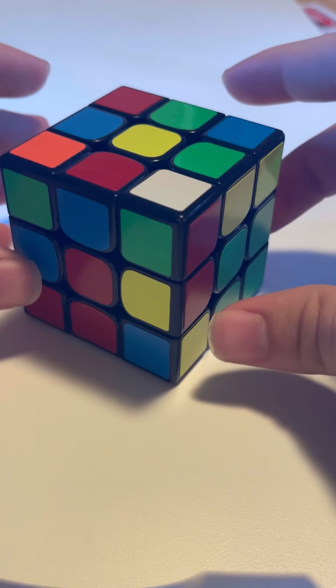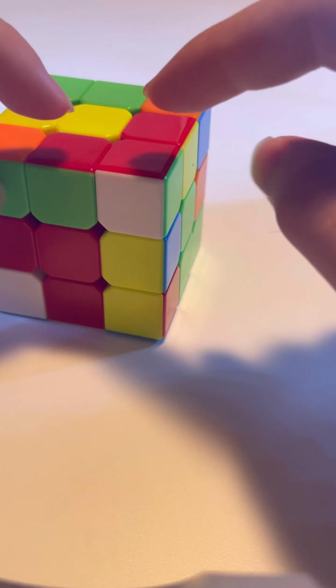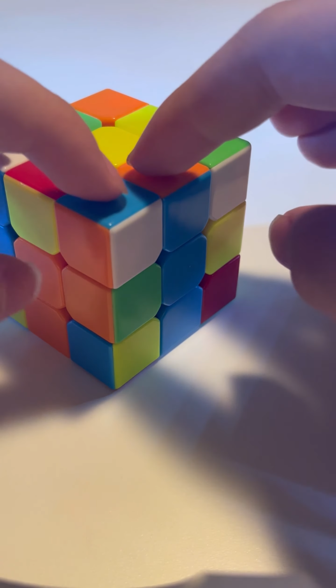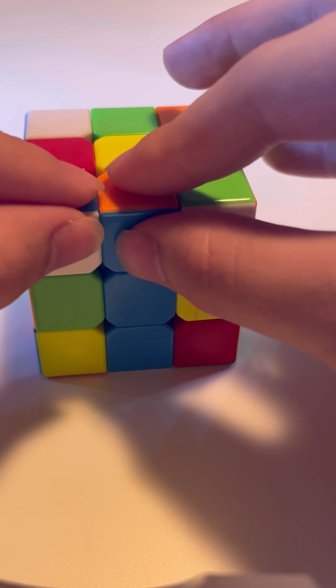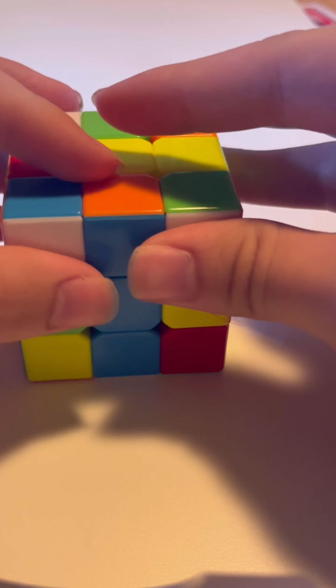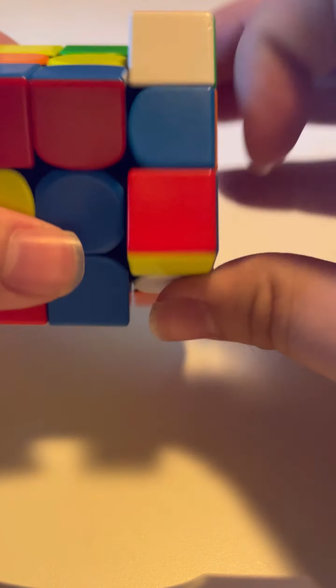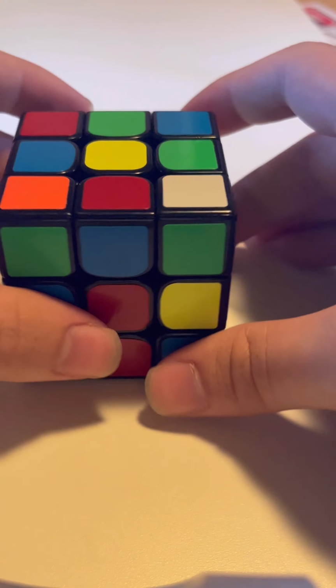Okay, so now that we have the cross, we're going to move on to F2L. So the first step to F2L is to get an F2L that looks like this or can look like this. What we're really looking for is two pieces that belong next to each other, but we don't really care about the orientation quite yet. Obviously, if we do have something like this, that's even better, but it's not necessary for our first step. So let's go back to this cube.